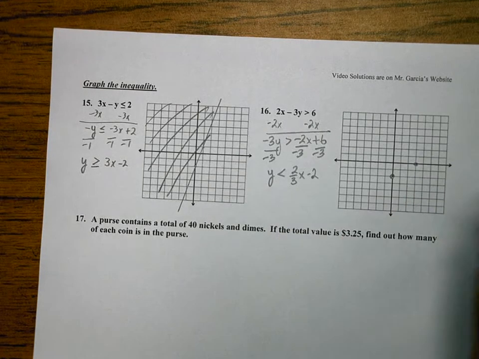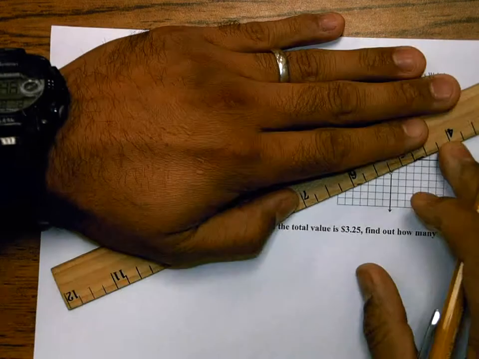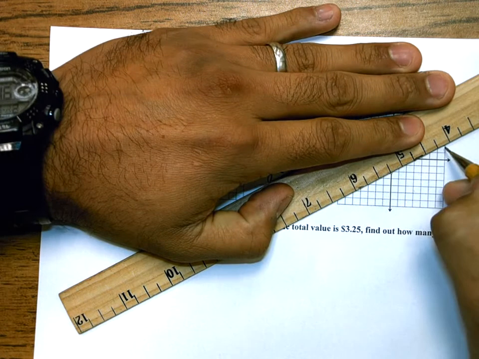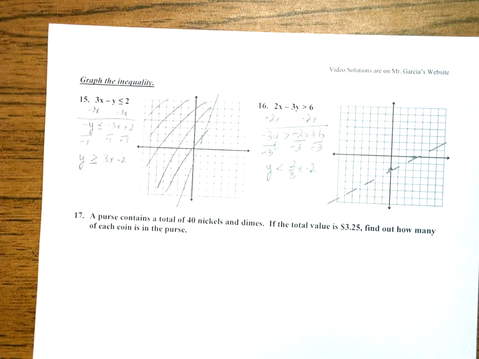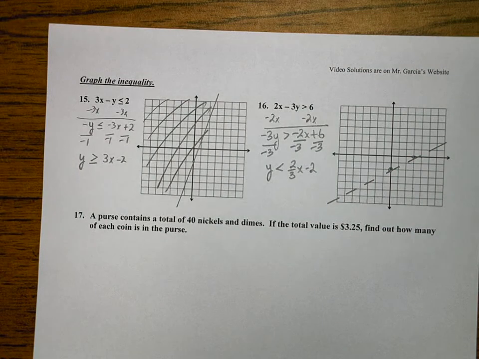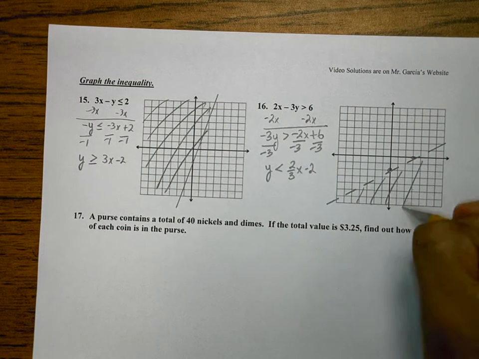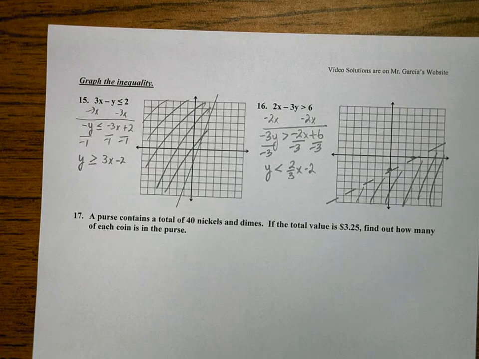This doesn't have an or equal to, so this one is a dashed or dotted line. Points on the line are not considered part of the solution set. Okay. And then the y's are less than, so I would shade below.